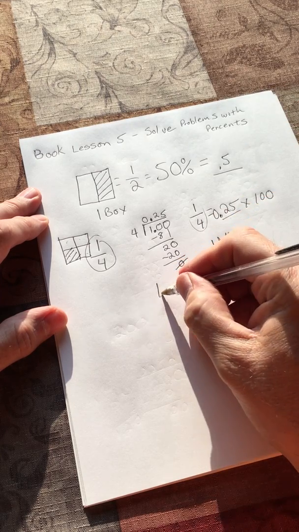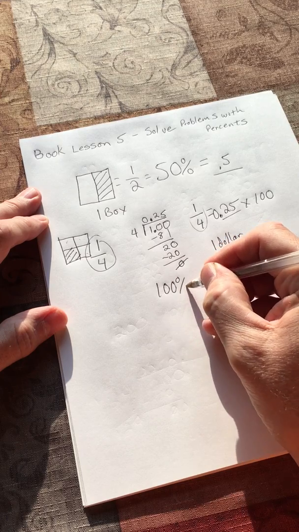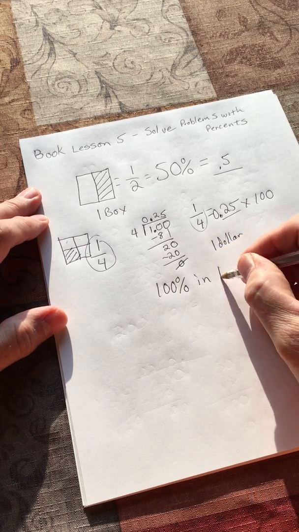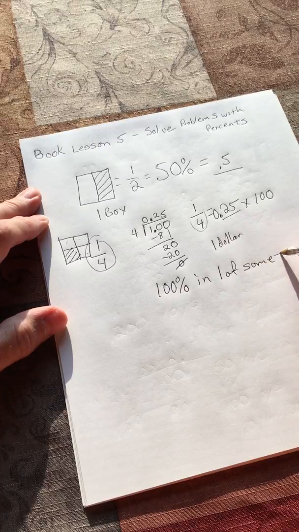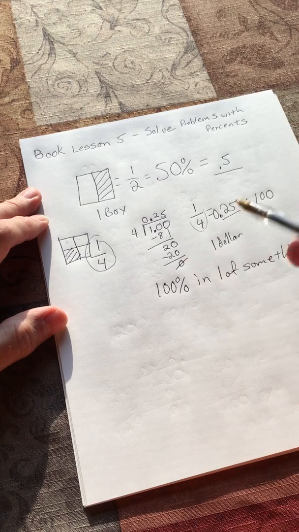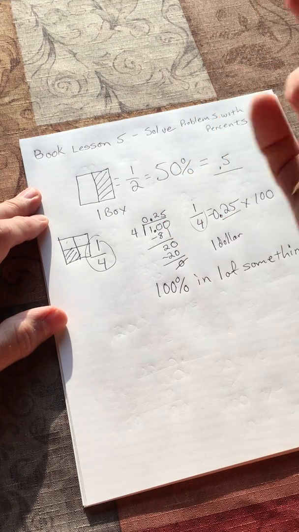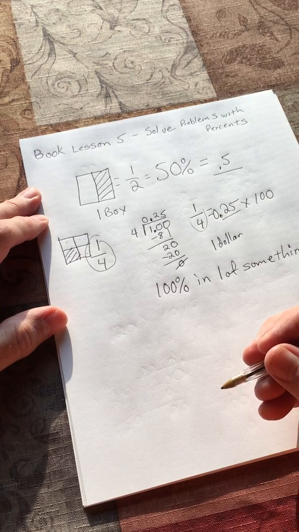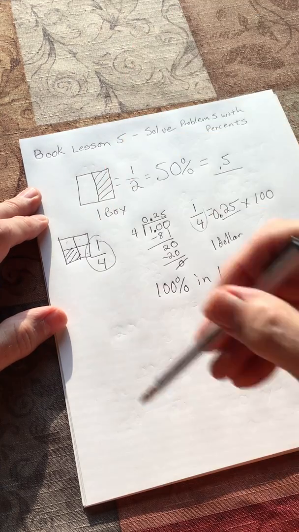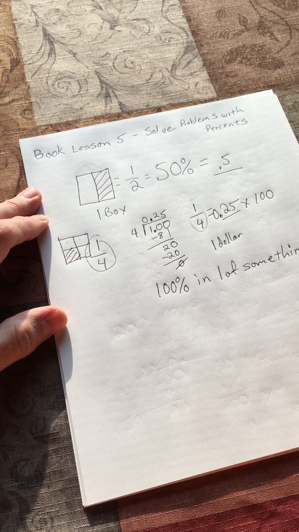Because there is 100% in 1 of something, right? You agree? If I've got 1 of something, let's say I have 1 pie, there's 100% of that pie there. If I have 1 sheet of paper, well, there's 100% of that sheet of paper there.